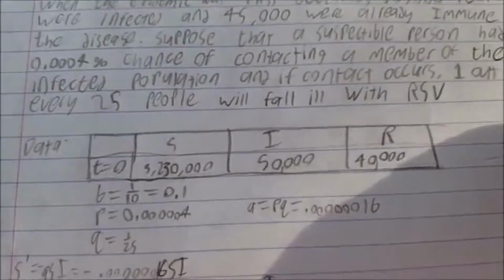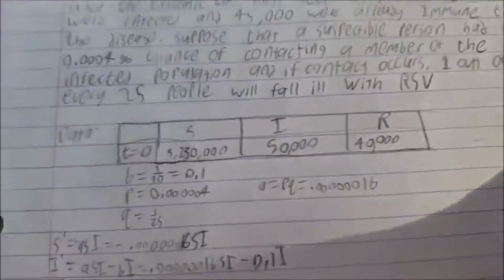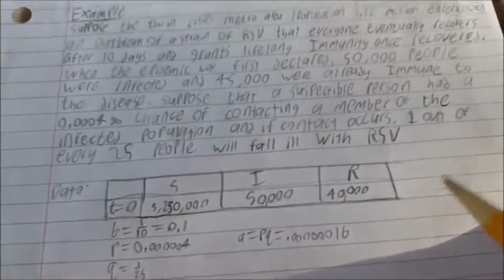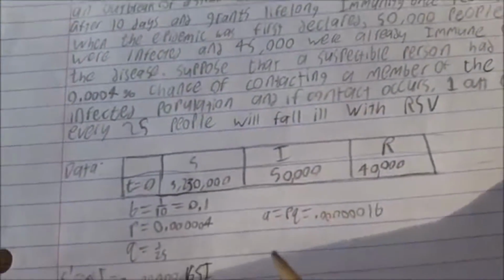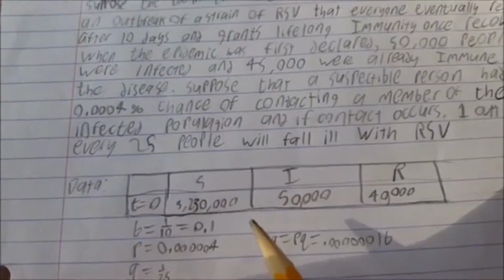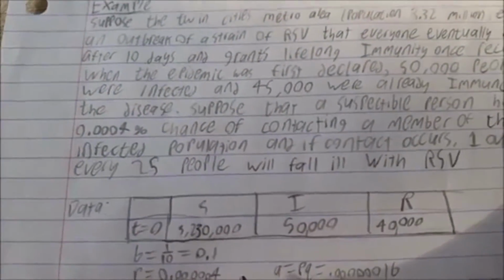Before we get to the question, it is important to analyze the data. It is known that the recovered of the population is 45,000 and the infected is 50,000. Thus, doing some simple subtraction, you can find the suspected of the population to be 3,225,000.